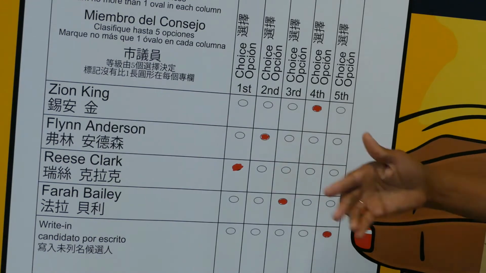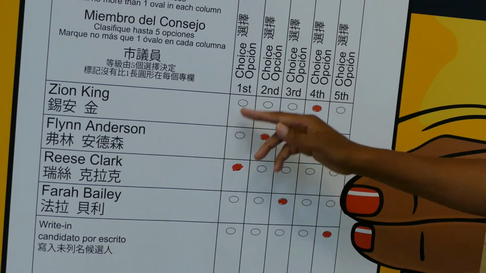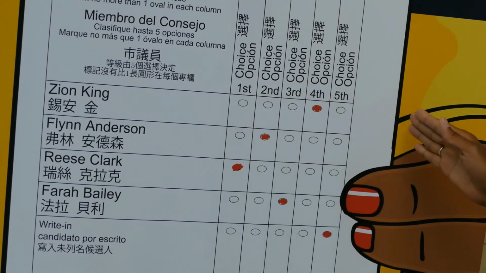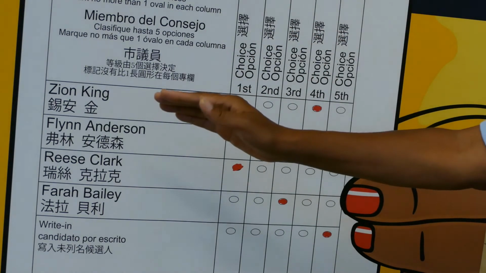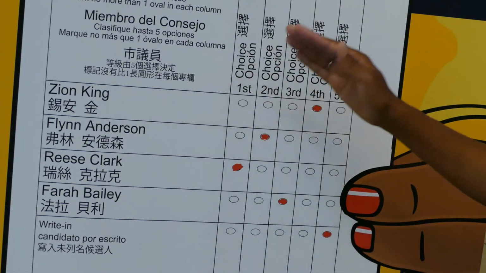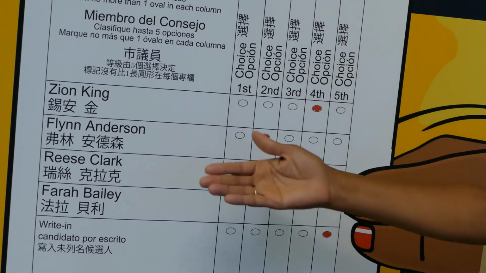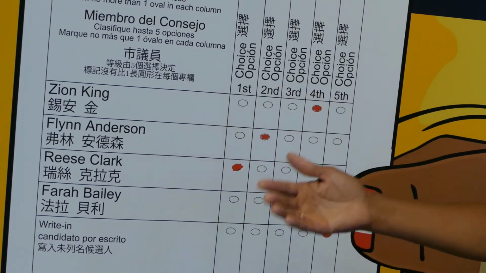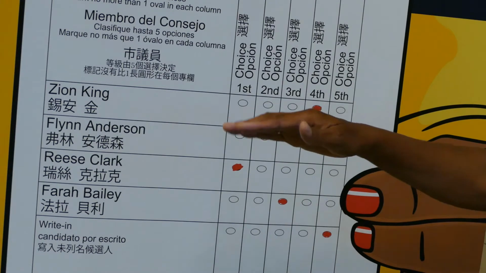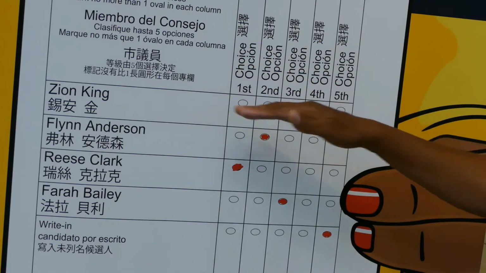It'll be processed as if you just selected Zion as the first choice and left the others empty. And when Zion is eliminated from the race, that's the end of your involvement in the process. So you're not sending any message by doing that.